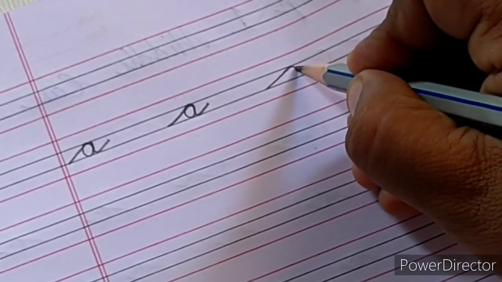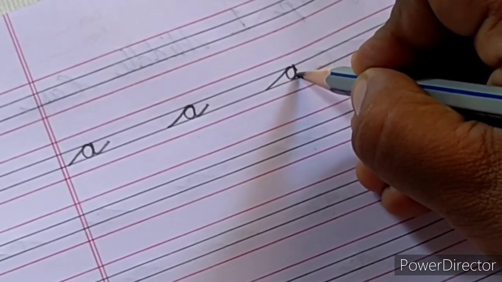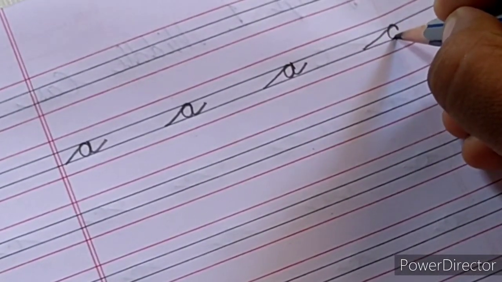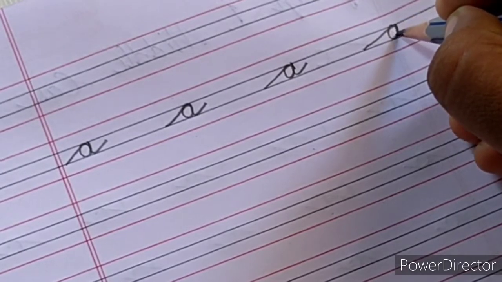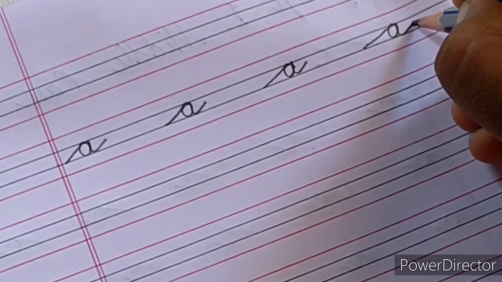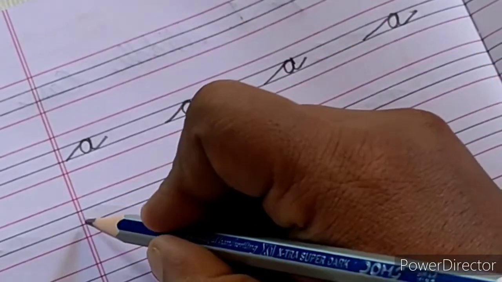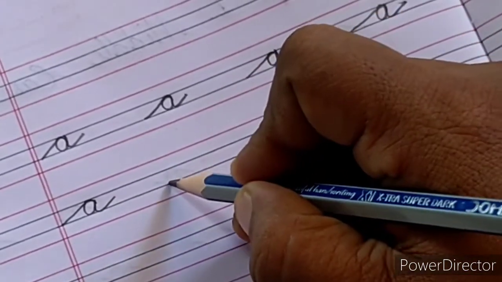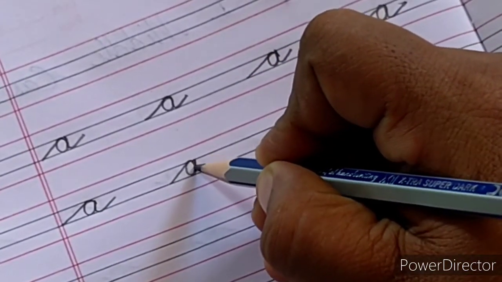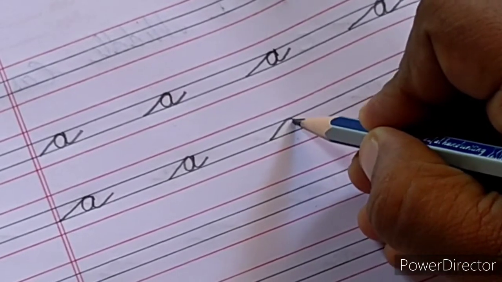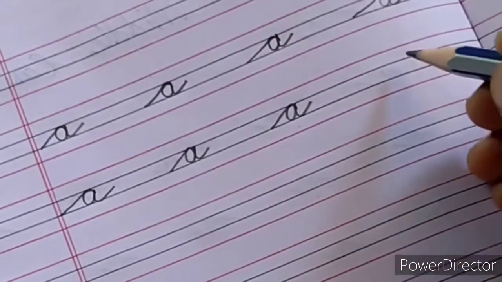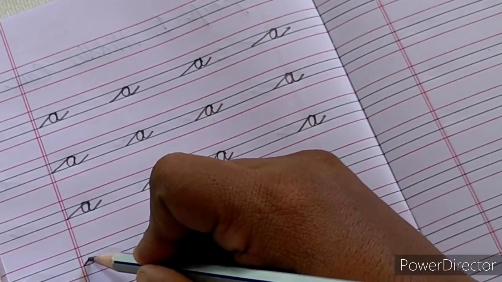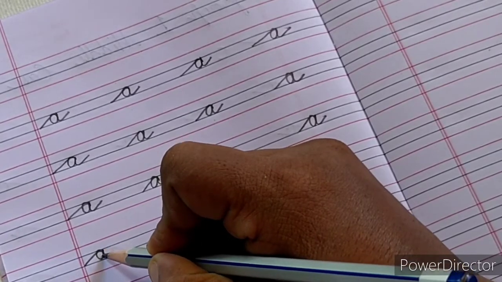This is the way you need to write small letter A. Begin with a slant line, right open curve, join it, again come back with a slant line. In between the black lines you have to write these letters.